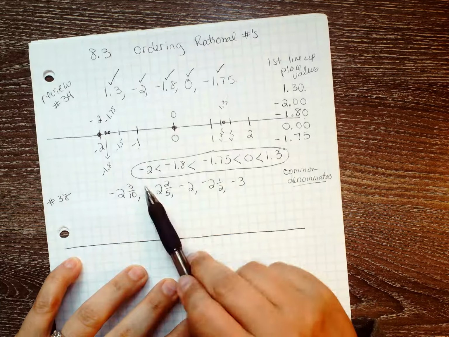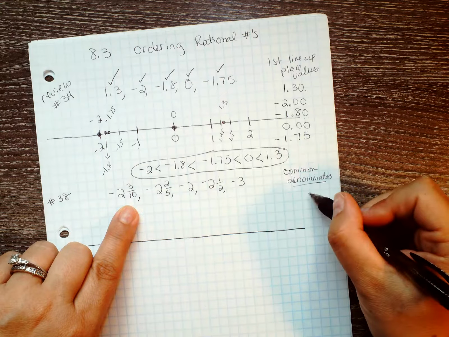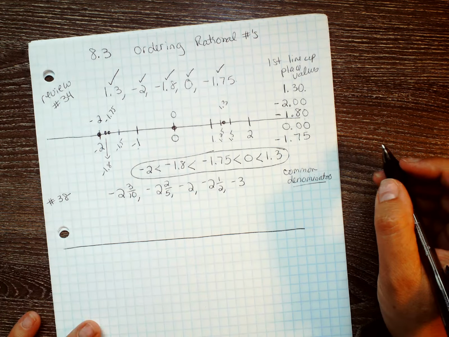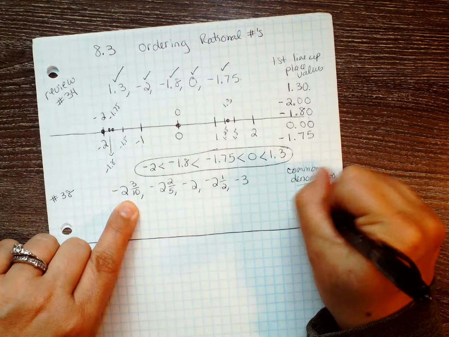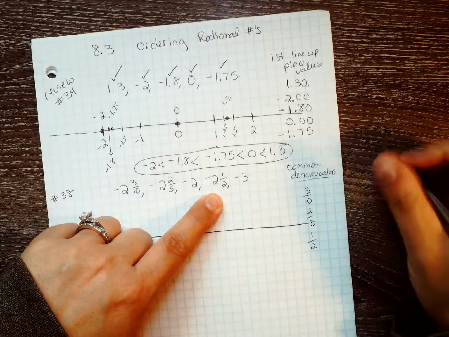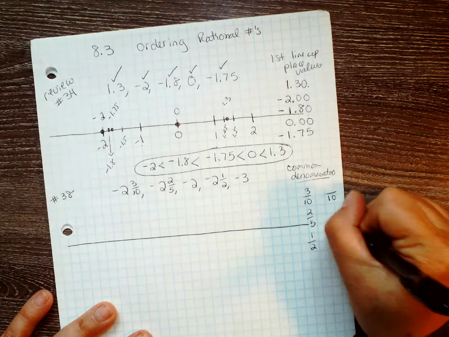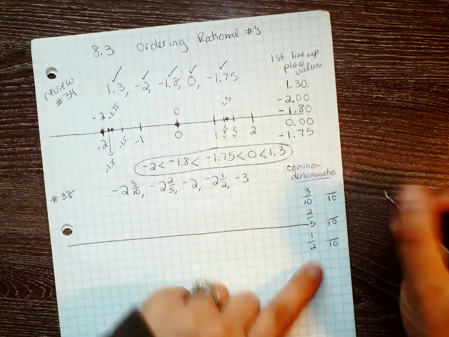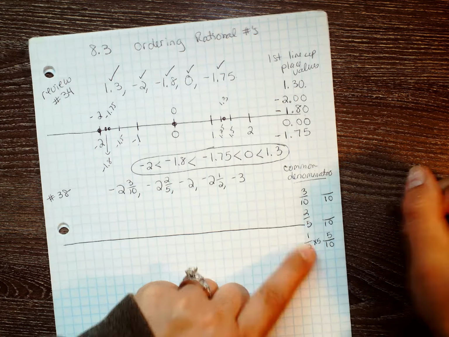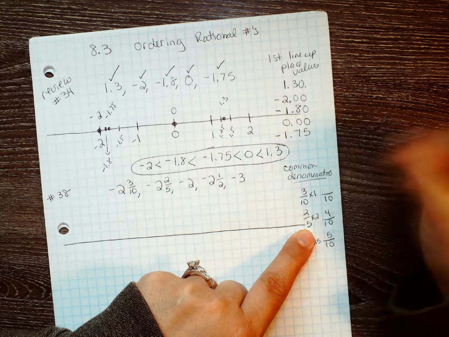Okay, so with fractions, we talked about before that you need to find common denominators. So here the denominators are not the same. We have 3/10, 2/5, and 1/2. Well, it looks like the common denominator is 10. They all have a common multiple of 10. So 2 times 5 is 10, so 1 times 5 is 5. 5 times 2 is 10, so 2 times 2 is 4. And this one is just times 1.